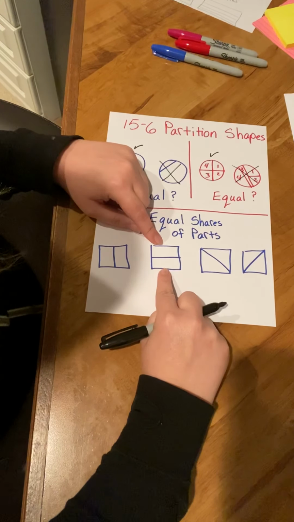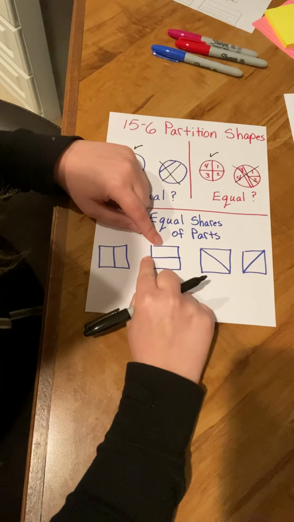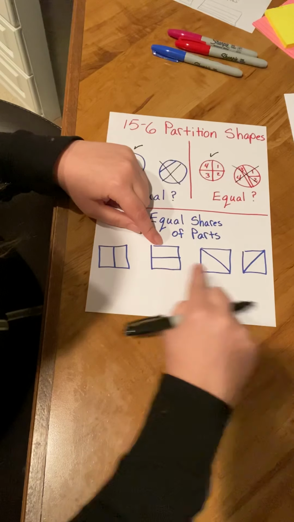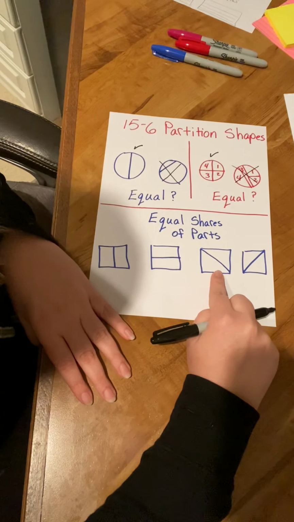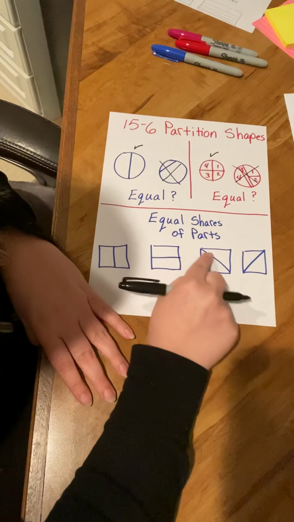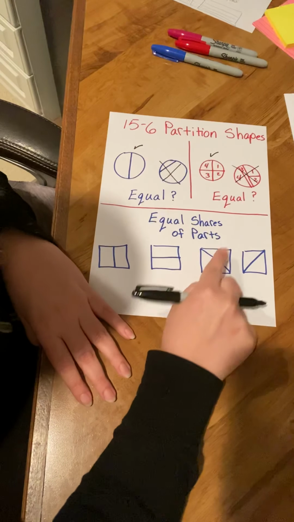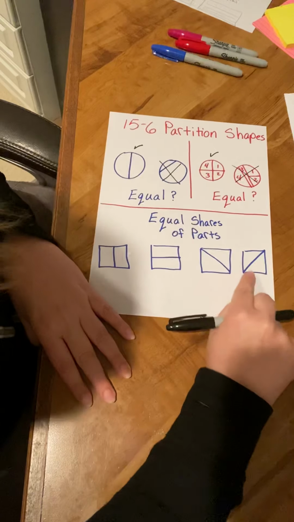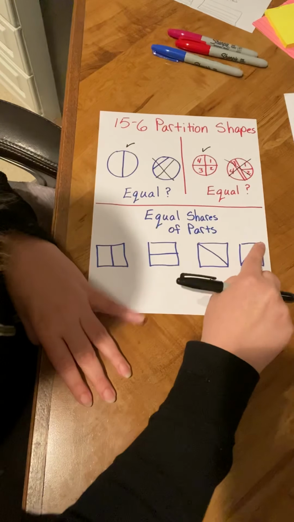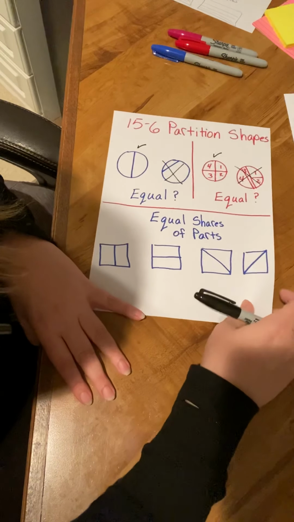Yeah, it is. It has a line straight across the center, horizontally, with 2 equal shares. How about this one? Yes, it also is equal. It has a diagonal, but the shares are equal. How about this one? Yes, it is also equal. Its diagonal is just going a different direction.